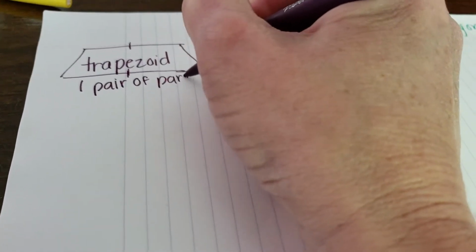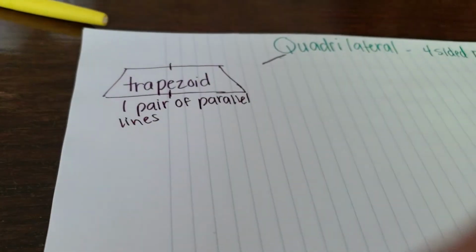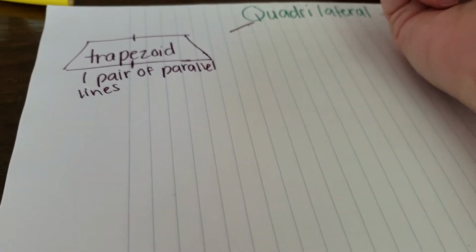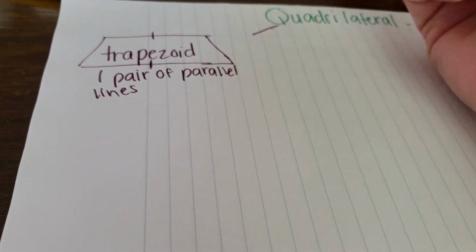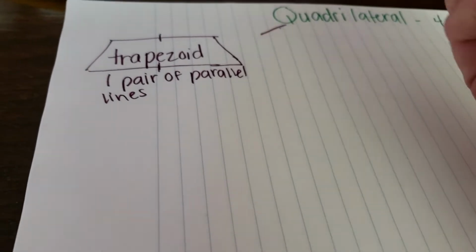of parallel lines. Remember, parallel lines are the same distance apart. They never get closer together. They never get further away. Okay, trapezoids can look a lot of different ways. They don't always look like this one, which resembles a red pattern block.